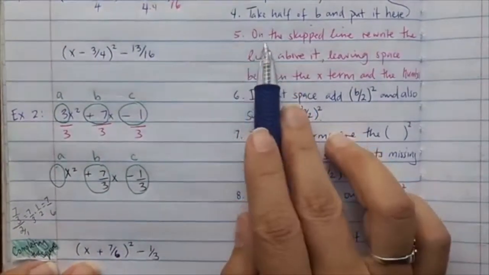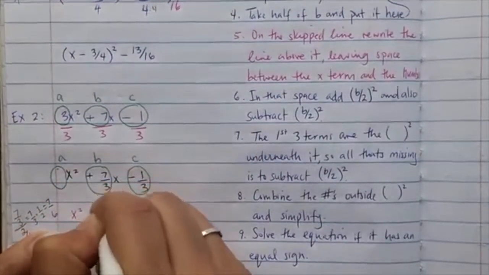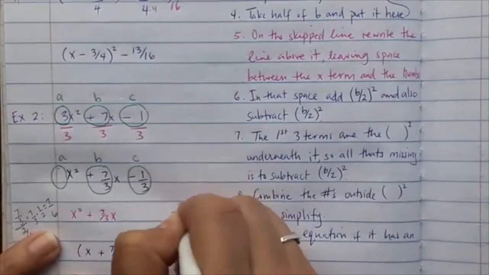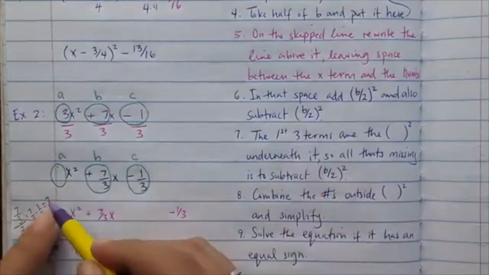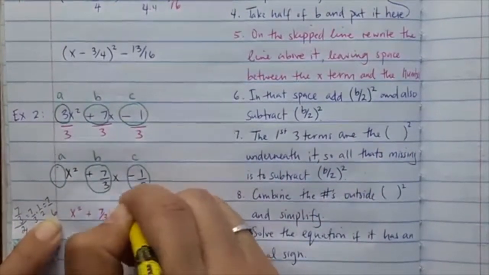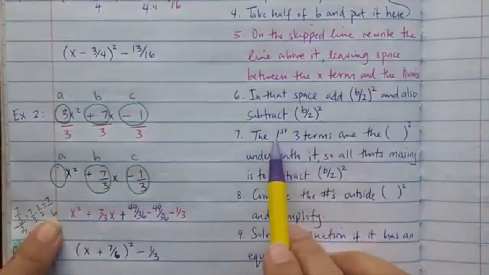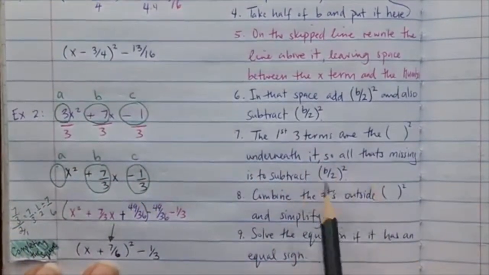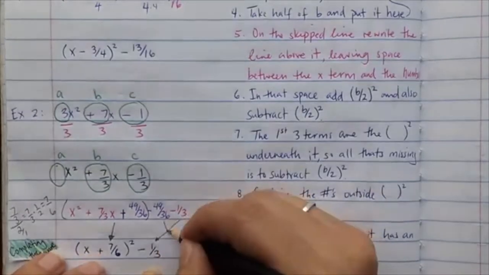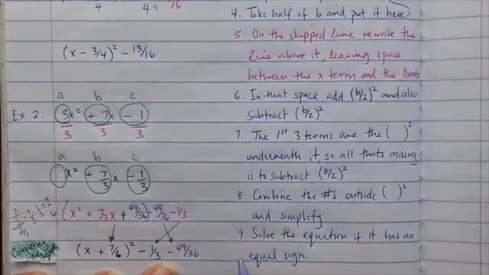Then it says rewrite on the skipped line, rewrite the line above it, leaving space between the x term and the variable. So x squared plus 7 over 3x, leave space, and then negative 1/3. And in that space, we're going to add b over 2 squared and also subtract it. So we already have b over 2, and squaring that would be 49 over 36, adding it and subtracting it. Alright, the first three terms are the parentheses. And then you can see I have the negative 1/3, so all that's missing is that subtract the 49 over 36.